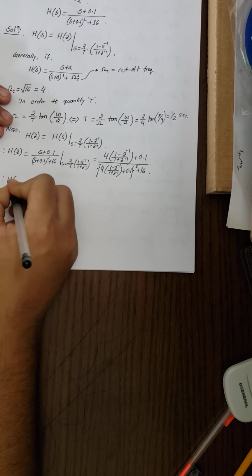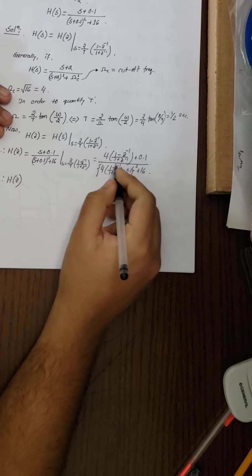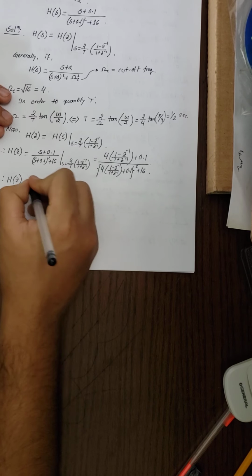Simplifying a bit further, add these two expressions up.